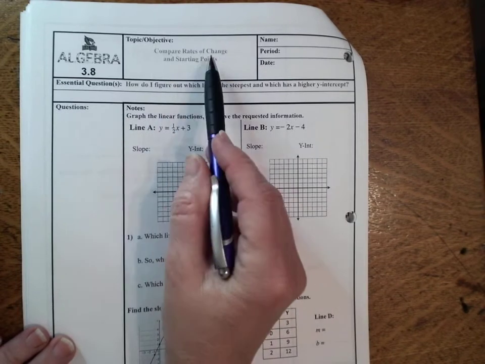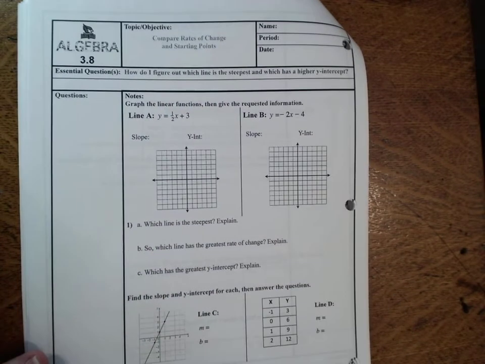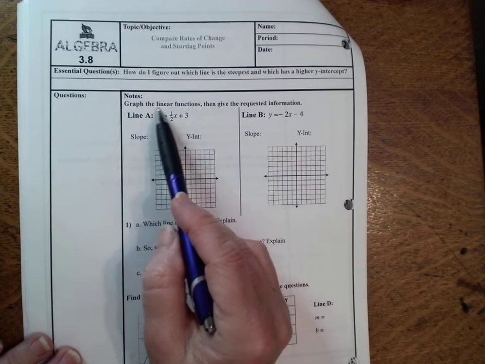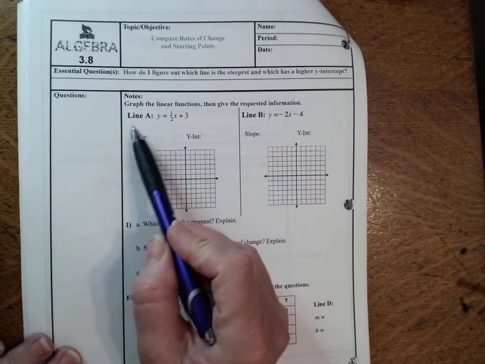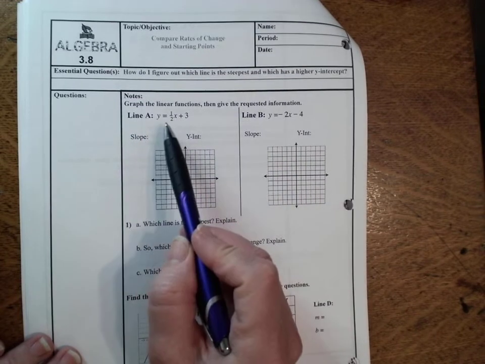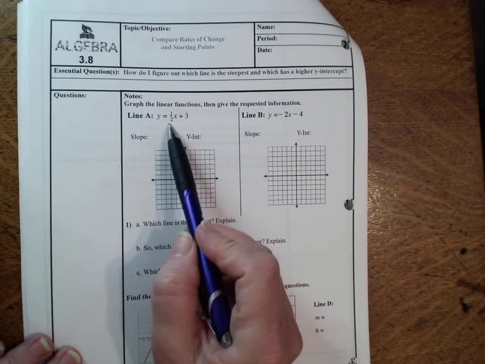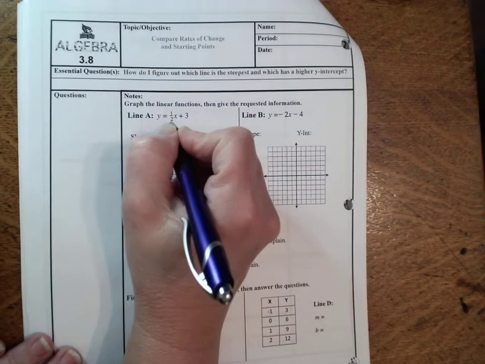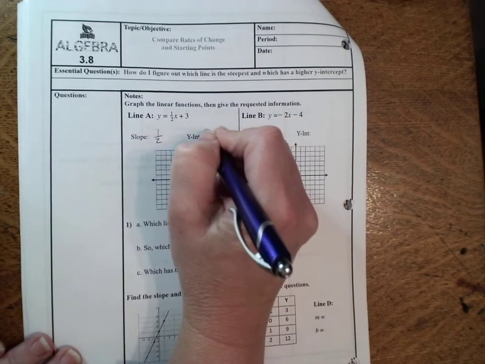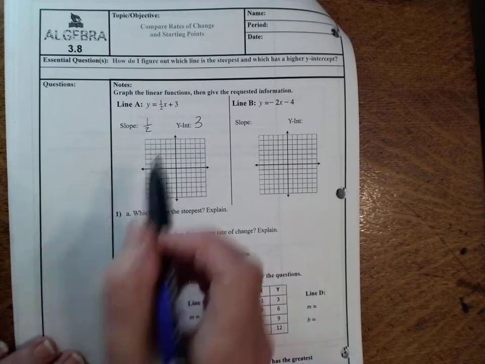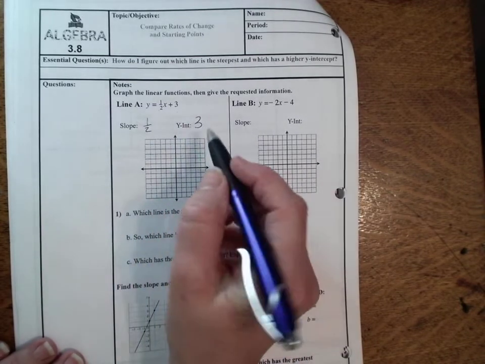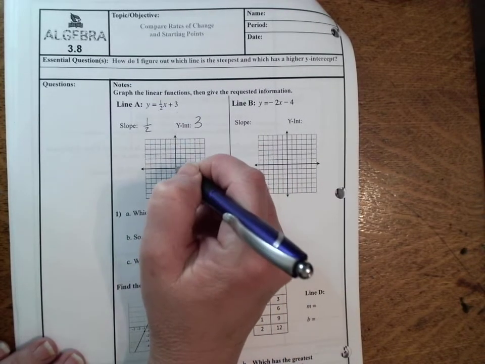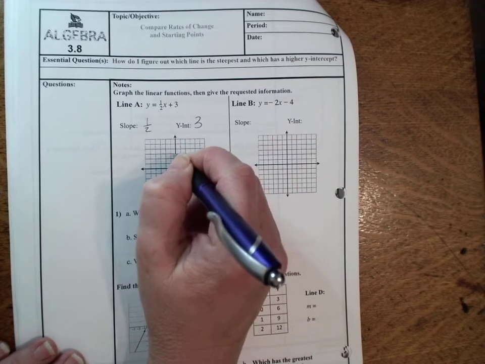Okay, so we're looking at comparing rates and starting points. In this first case, it says graph. So we have line A and line B. This is already in slope-intercept form. So the slope is 1/2. Y-intercept is 3. Now remember, to graph in slope-intercept form, start with the y-intercept. And that's 3. 1, 2, 3.